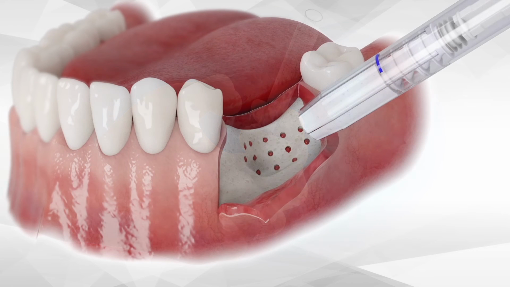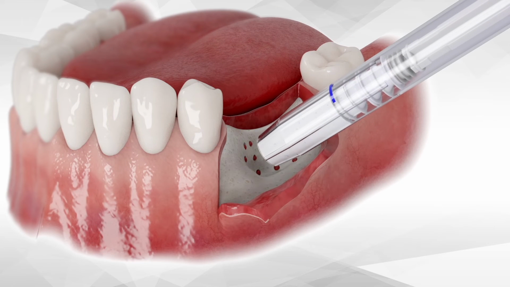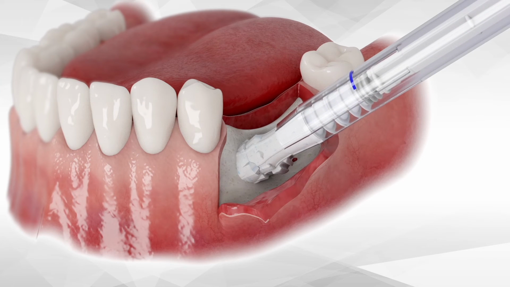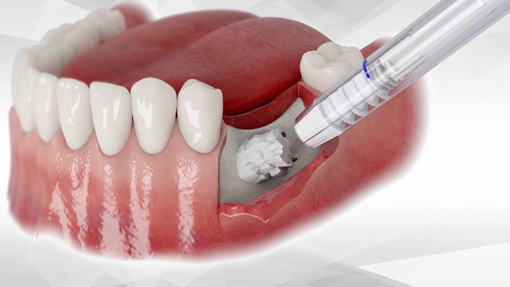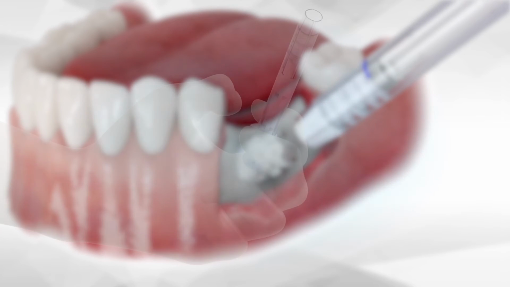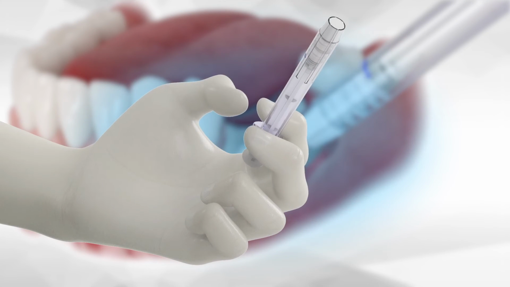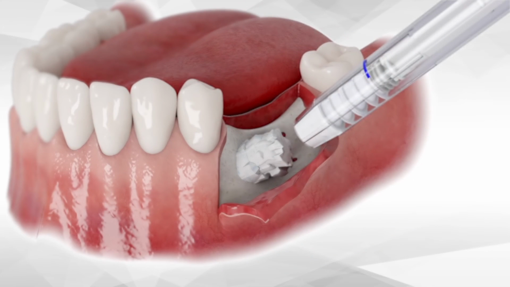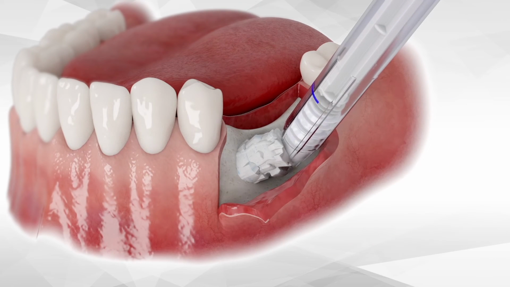Approach the site in a 45-degree angle and start ejecting the cement into the site using the head of the syringe in order to stabilize the cement in place. The cement is deployed into the site until it stops, and then the position is changed to use the thumb in order to expel the rest of the cement into the site.